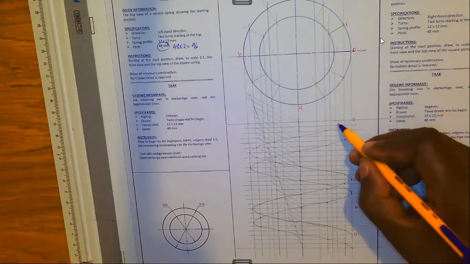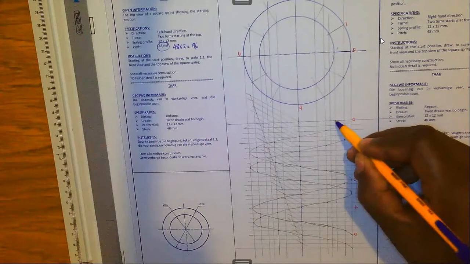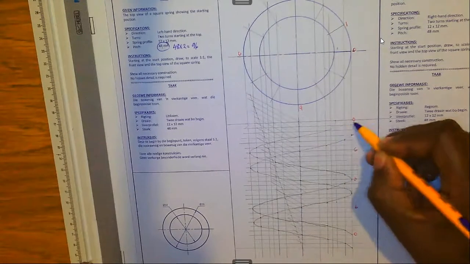So the first point that we want is this one, right, which is 0 in line.